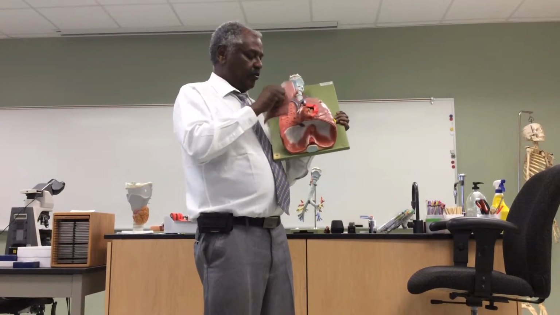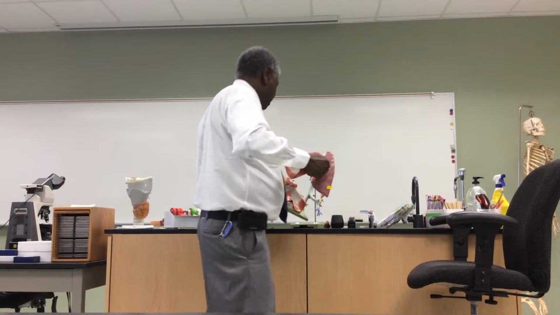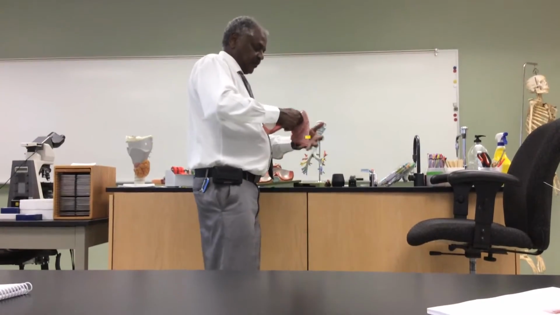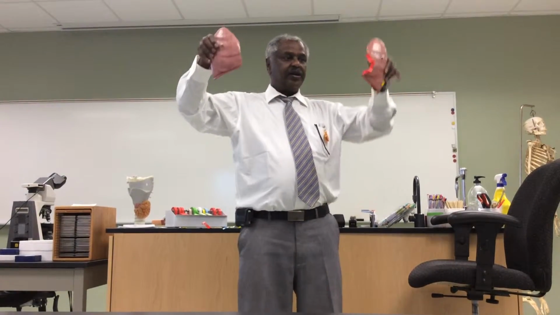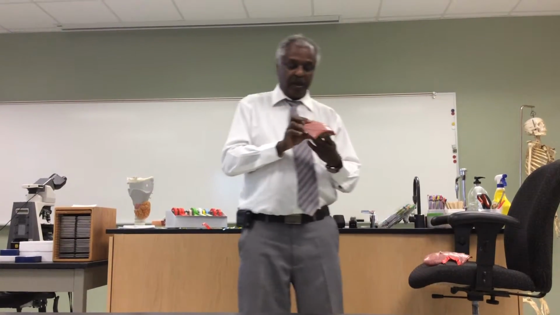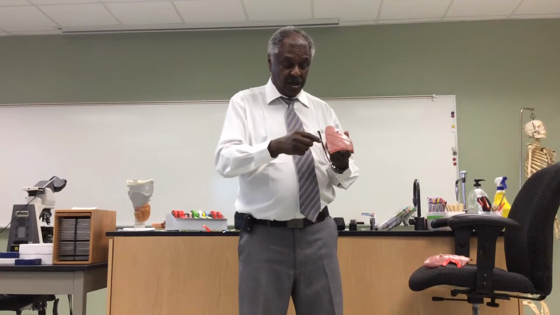Okay? Now, if you remove these two lungs and you found them just lying by themselves like that, you can still recognize which one is which. Easy way. The fat one is the right one, the skinny one is the left one. But you can also notice that we have the oblique fissure, we have the horizontal fissure, inferior lobe, middle lobe, superior lobe.